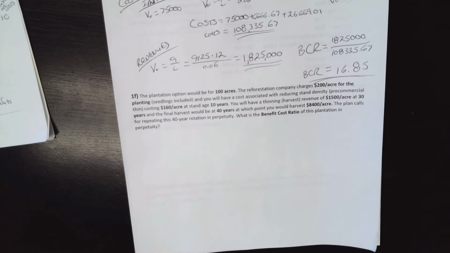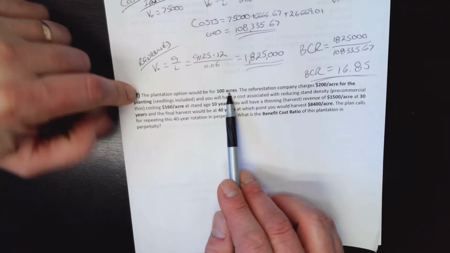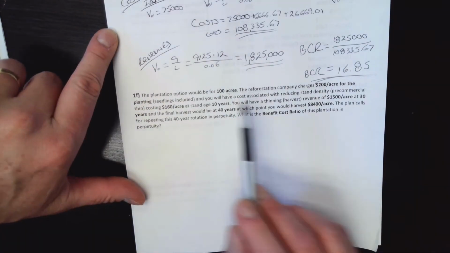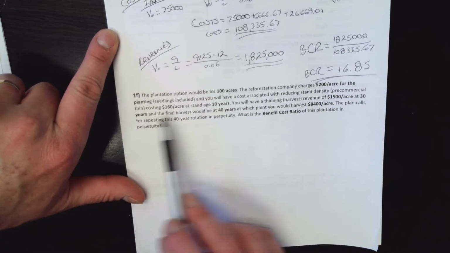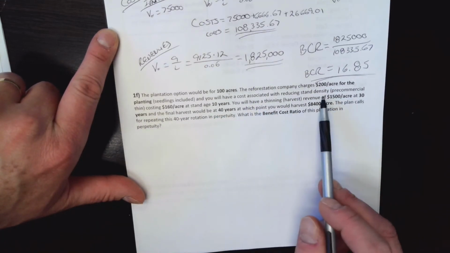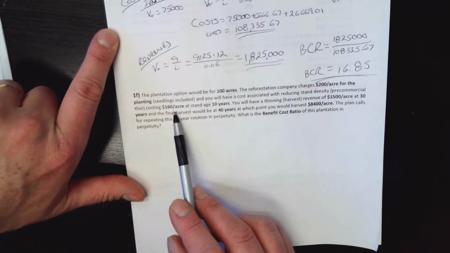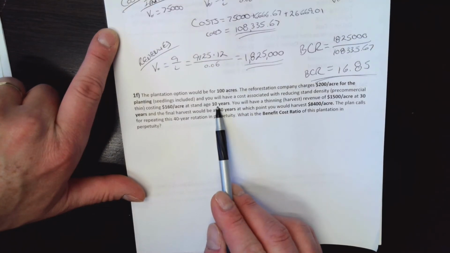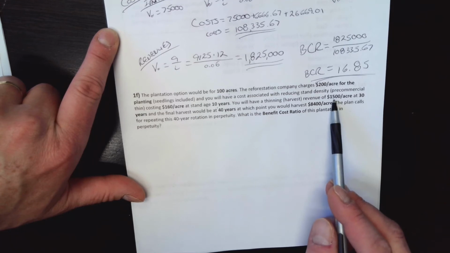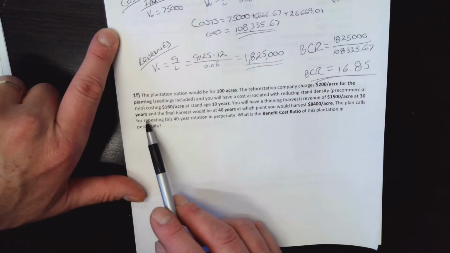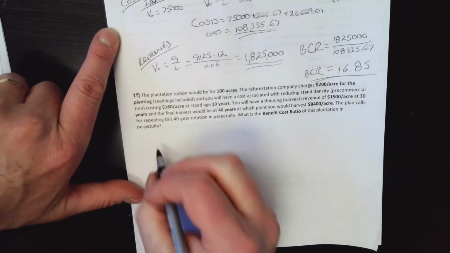So this last one is plantation. We're going to file this 100-acre business in the back of our mind for now and just work on a per acre basis. Reforestation company charges $200 an acre for planting. You have a cost associated with reducing stand density, like a pre-commercial thinning, at $160 per acre. That's going to happen at year 10. We have a thinning that's going to give us revenue, $1,500 per acre at year 30, and the final harvest at 40.